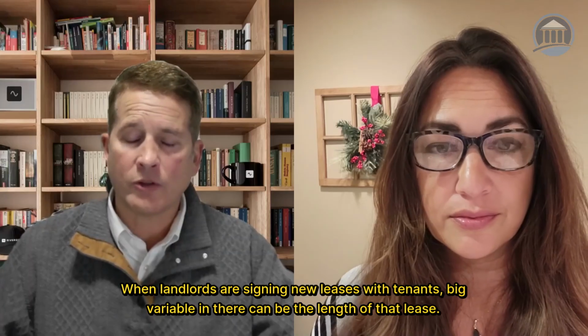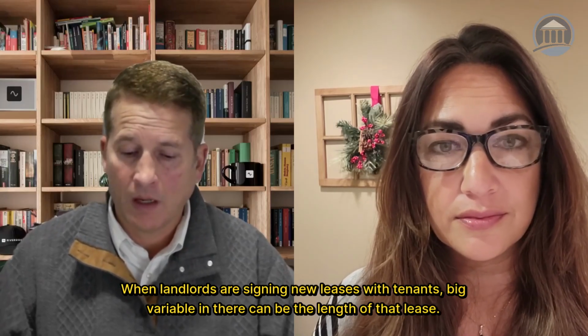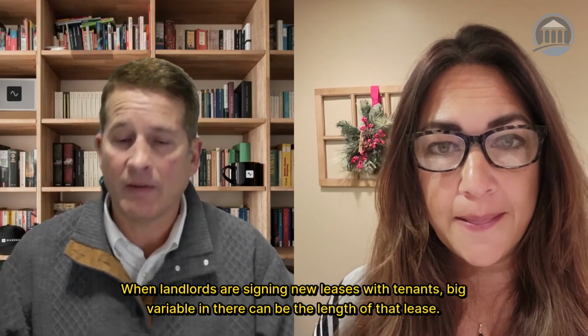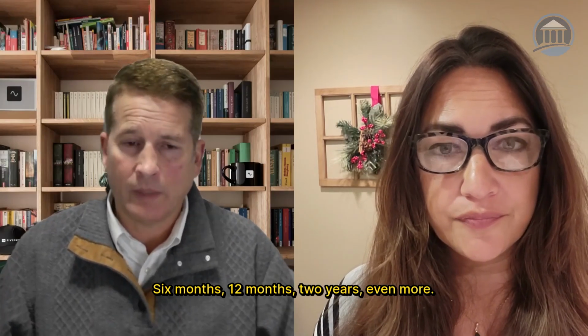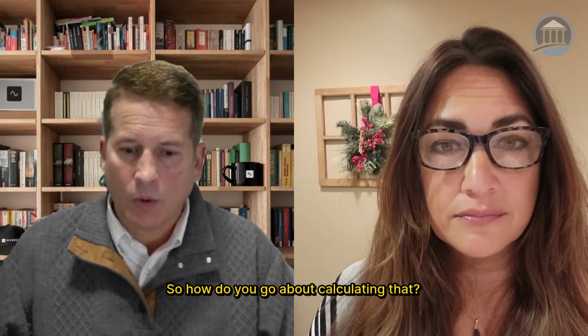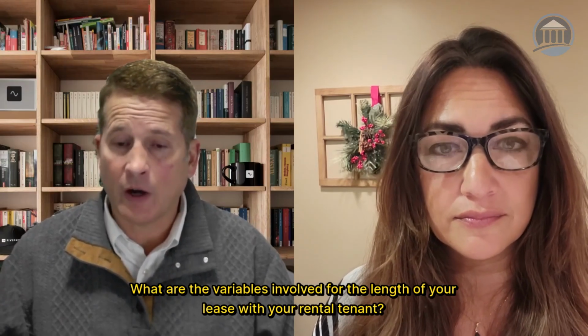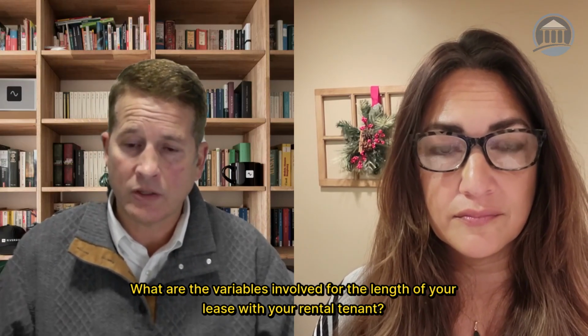When landlords are signing new leases with tenants, a big variable in there can be the length of that lease. 6 months, 12 months, 2 years, even more. So how do you go about calculating that? What are the variables involved for the length of your lease with your rental tenant?